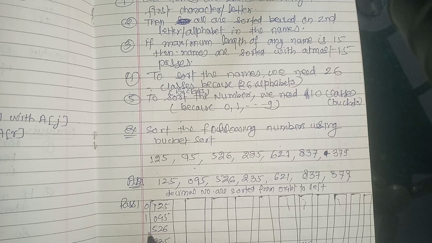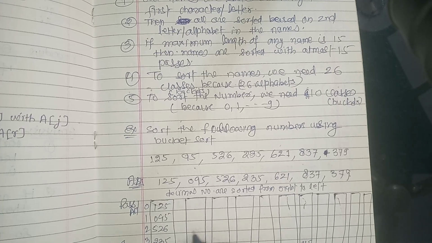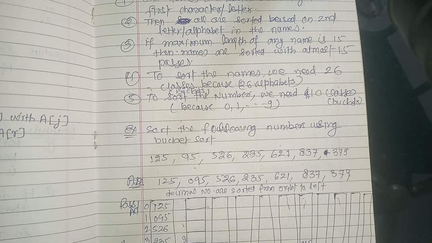First of all, these numbers are already stored in the array. Suppose A is the array and its index is 0, 1, 2, 3, 4, 5, 6. So n, the number of values, is 7. Now we have to create 10 buckets. We can label them B0, B1, B2, B3, up to B9. In case of numbers there will always be 10 buckets, and these buckets will also be arrays. We can start indexing from above or from below. Here we are starting the index from 0, 1, 2, 3, 4, 5, 6.